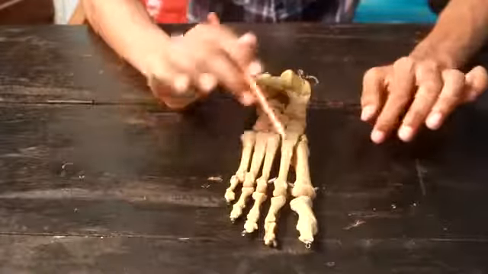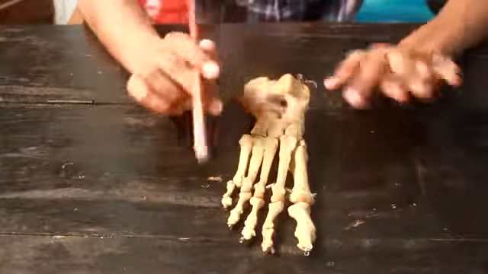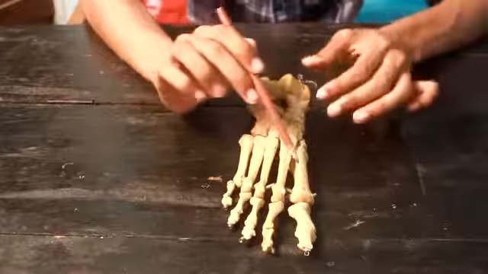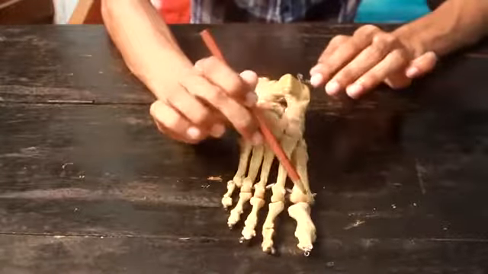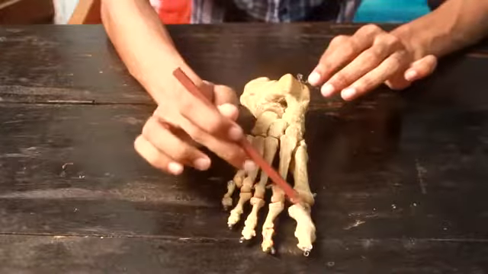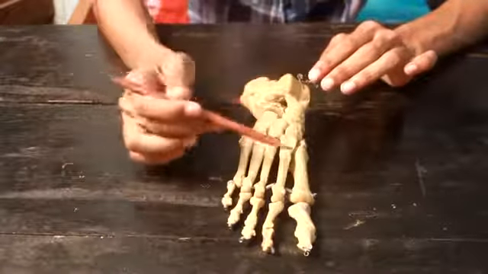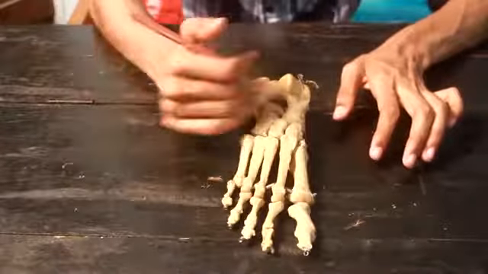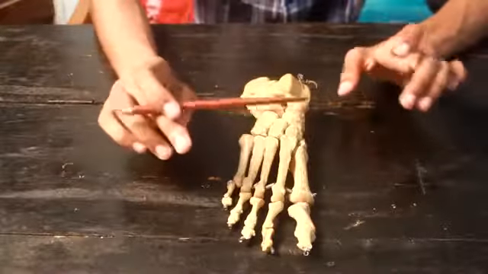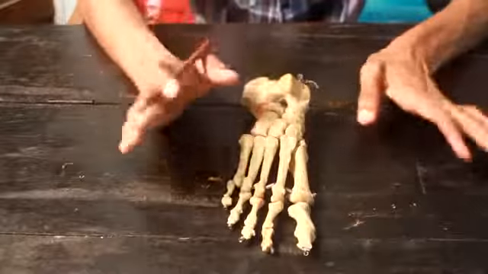The nomenclature or numerical structure of this foot starts from the great toe. The great toe is considered as the first toe or first metatarsal, then second metatarsal, third metatarsal. Then numerically corresponding metatarsal and phalangeal bones are present.